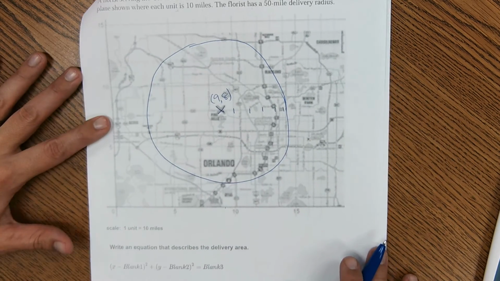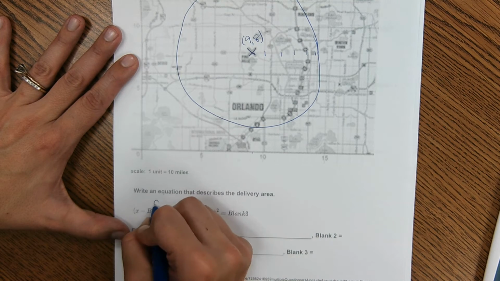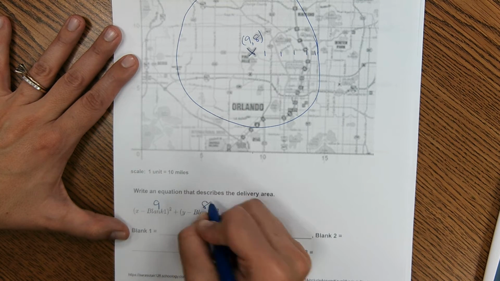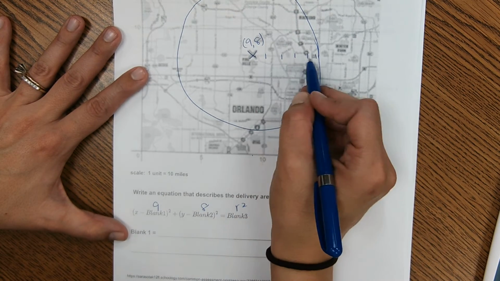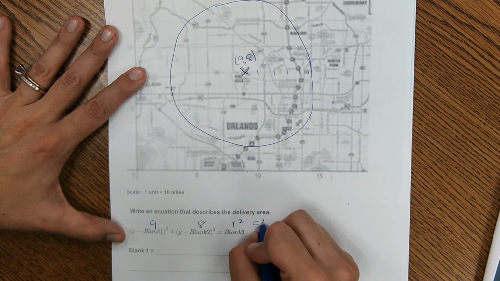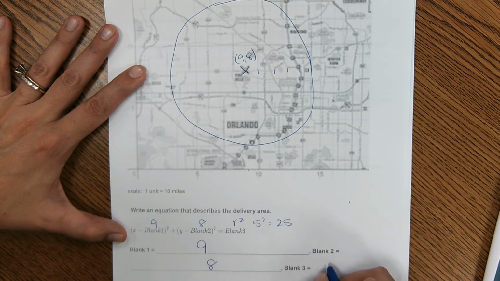Okay, so write an equation that describes the delivery area. It would be x minus the x coordinate, y minus the y coordinate, and then it would be radius squared, which 5 units would make the radius. So 5 squared would equal 25. So blank 1 would be 9, 8, and 25.